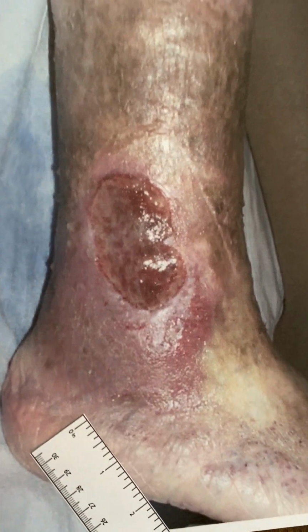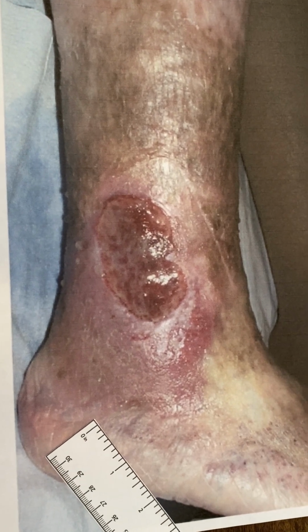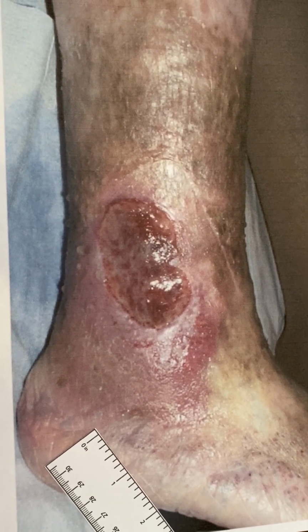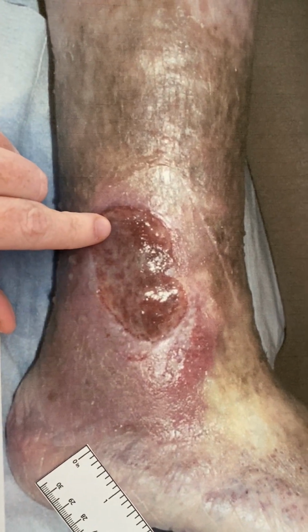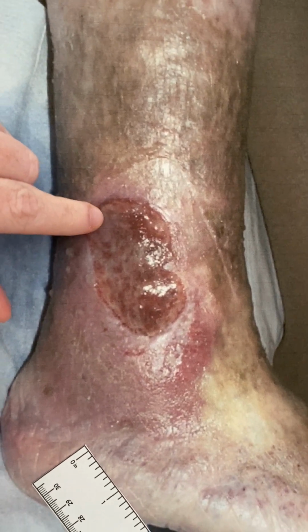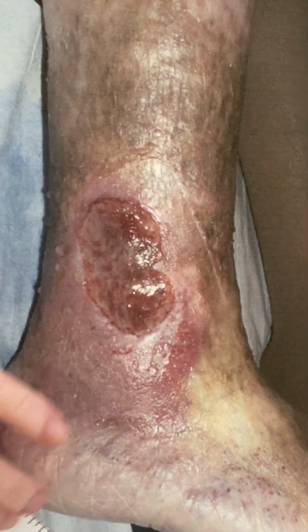the odor. Location of this wound is on the lateral malleolus of the patient's right lower extremity, and it also extends a little superior to the lateral malleolus. The wound size, I measured it as a direct measurement.